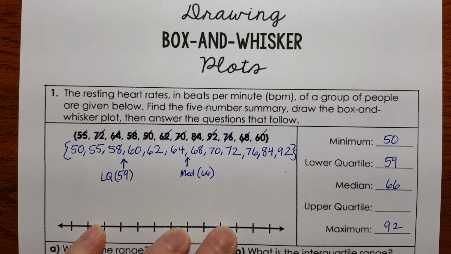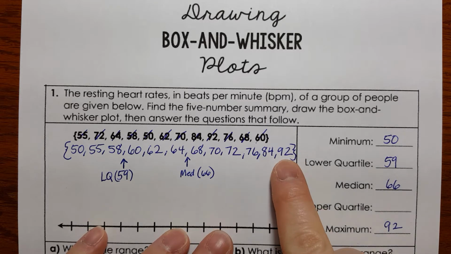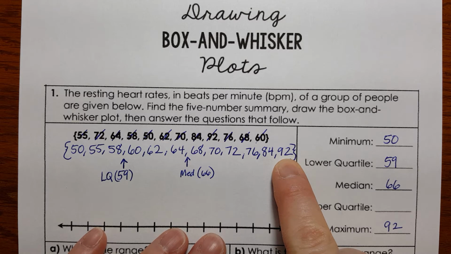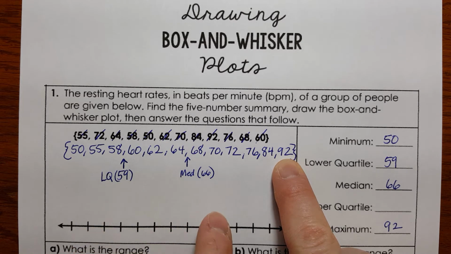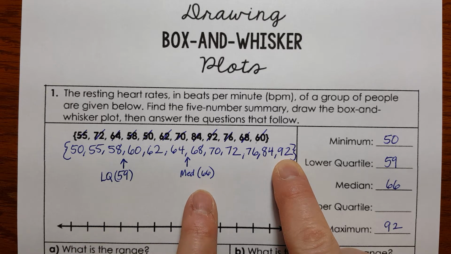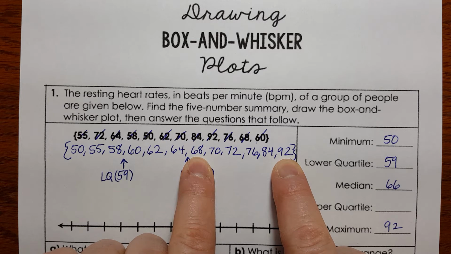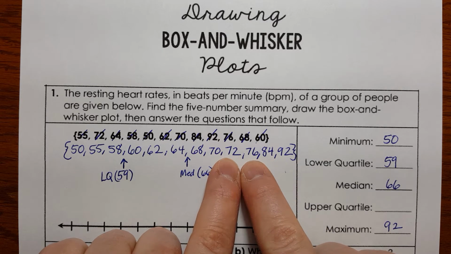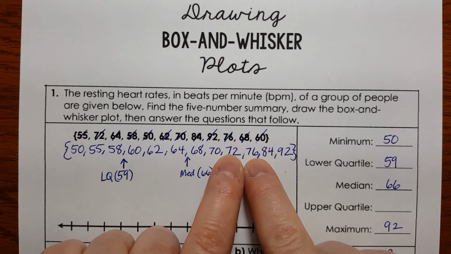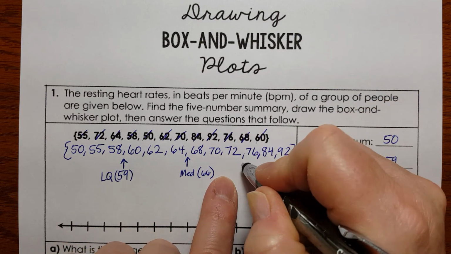Now we need to find our upper quartile. We're going to put our right finger on the highest number, and we're going to put our left finger on the number right next to the median. Here's the median. We're going to go right to the right of that, and then we're going to count in. Again, we're between 2 numbers, so we're going to take the number that's directly between them, and that's going to be our upper quartile.